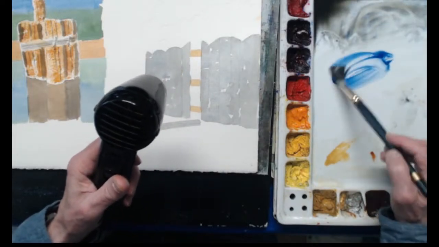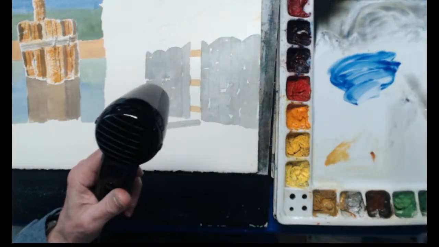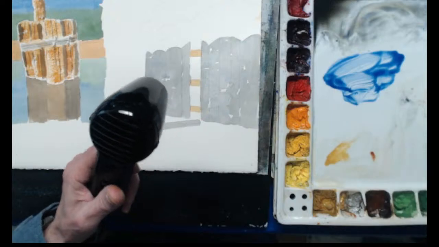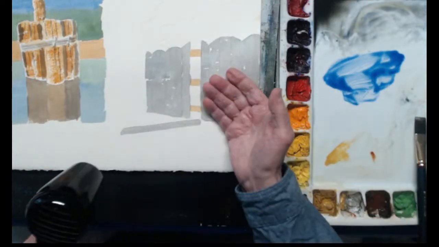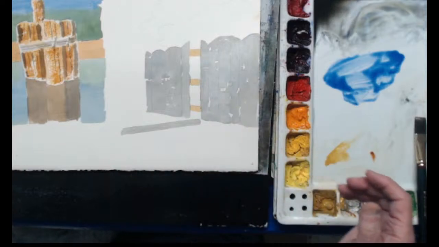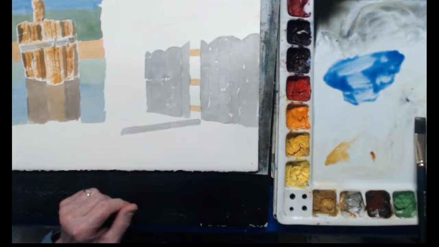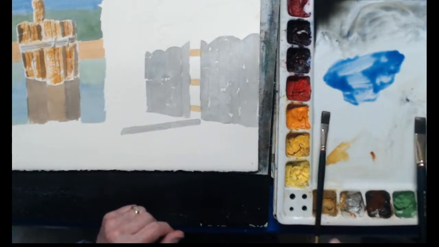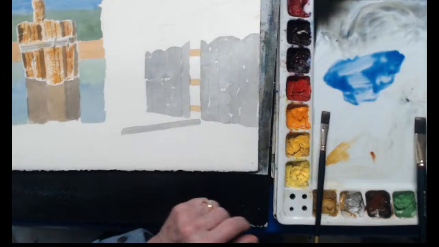Get a little blue up here. Okay, paper's dry. Okay, now I'm going to use the half-inch flat brush. Now, I'm going to use another brush too.